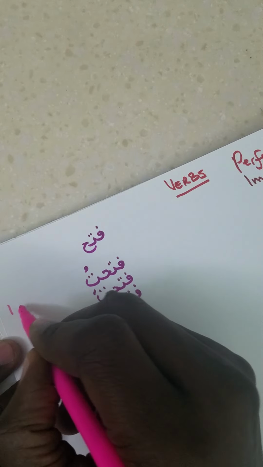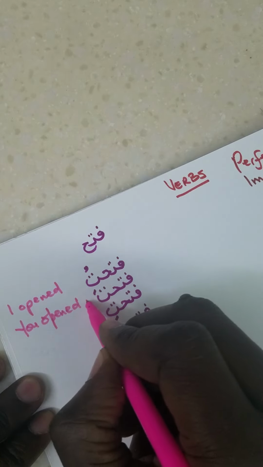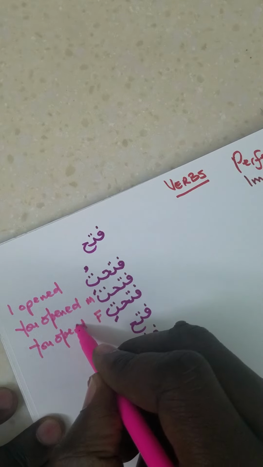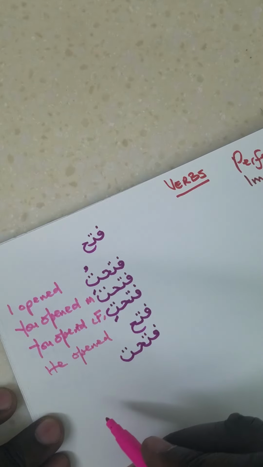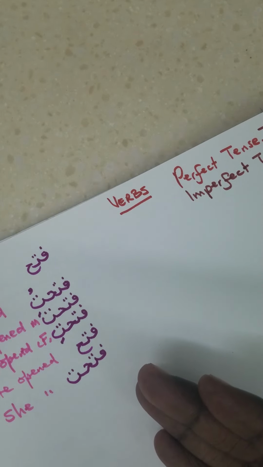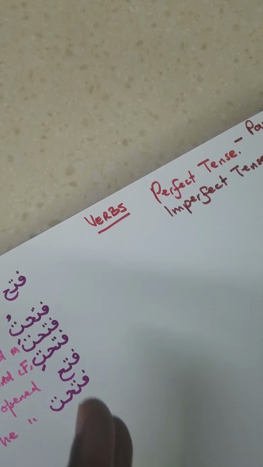When we wanted to say, I opened, you opened, male, actually, or you opened, feminine, he opened, then she opened. Now, you look at this, the timing is in the past. How are we going to say he opens? Or he is opening. Now, you see, that's why we were trying to use the word imperfect. How do you say he is opening or he opens?